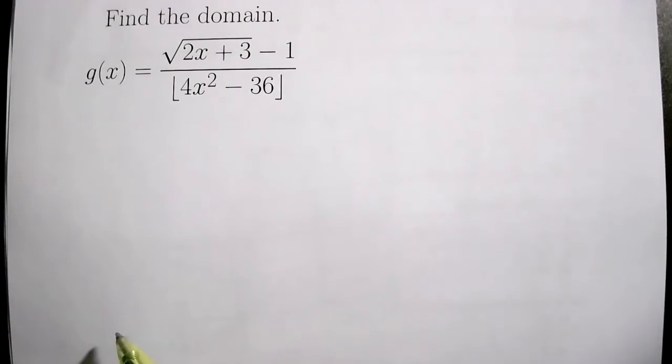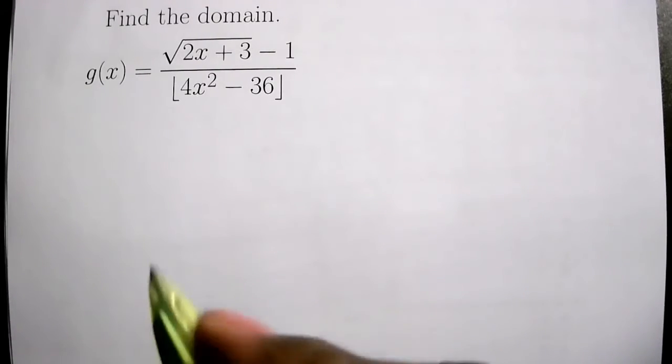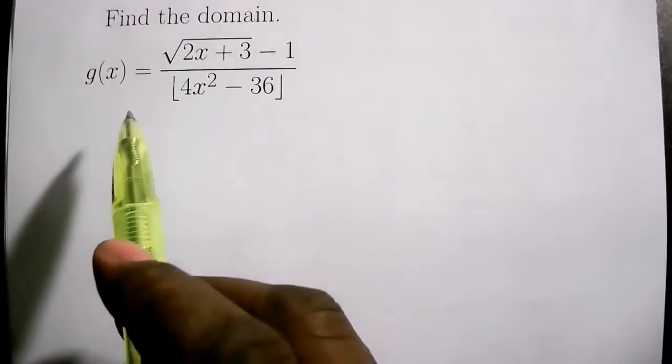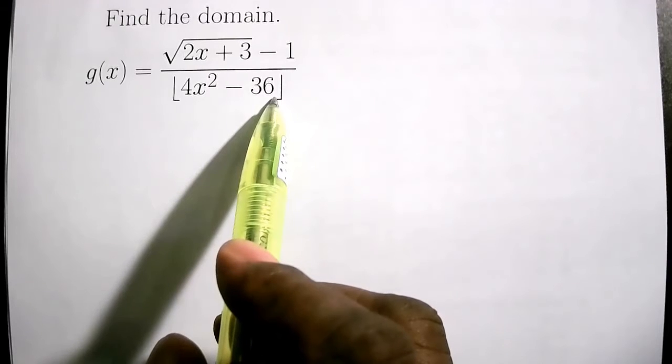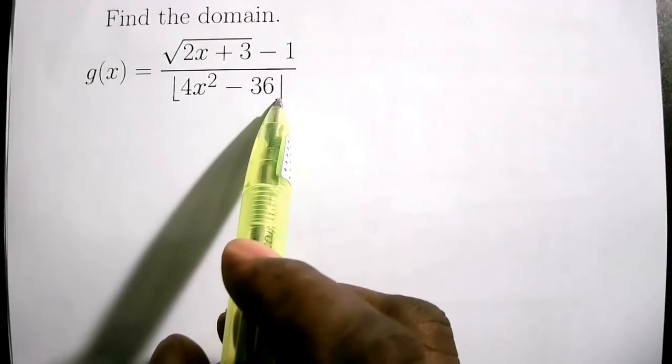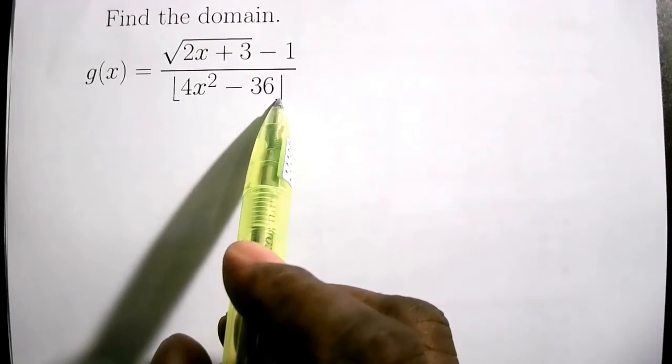That is, of course, to first of all examine the denominator. So our denominator is a floor function. It must not be equal to 0. In other words, if the floor function is equal to 0, then the function becomes undefined.